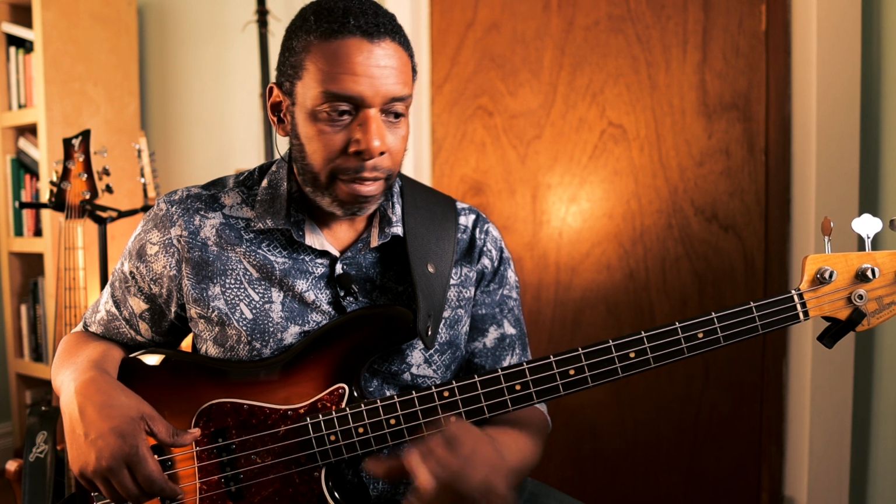I'm sure you've heard this pattern before. So we can play through the exercise that way. That's the ascending pattern. Now, if I show you once again, there's my ascending and descending pattern on the regular sixths exercise. But when I come down the pattern, I'm obviously reversing the sequence.